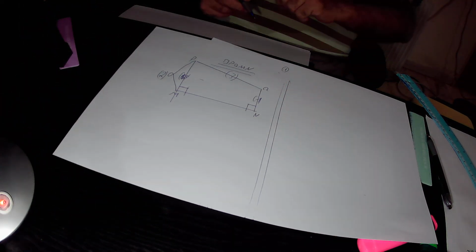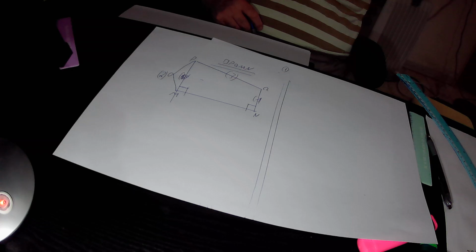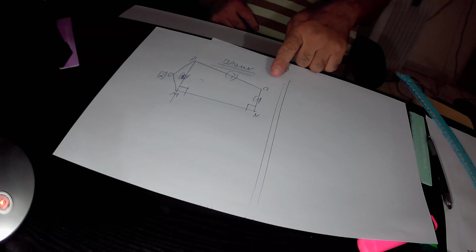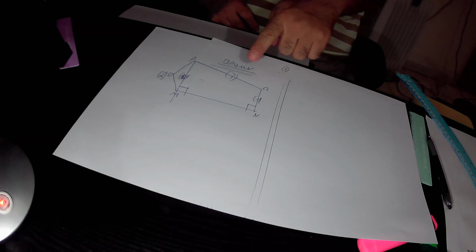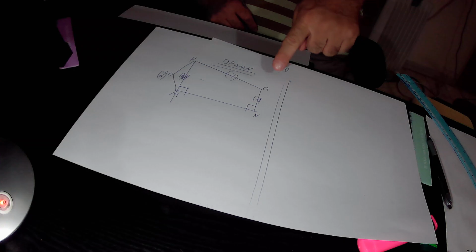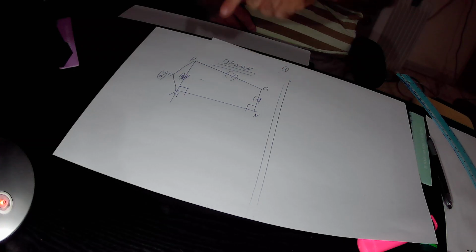Actually, this is the quadrangle PQNM that I copied from the original drawing. In the next step, we'll do a construction: from point Q, we'll draw a perpendicular onto PM.